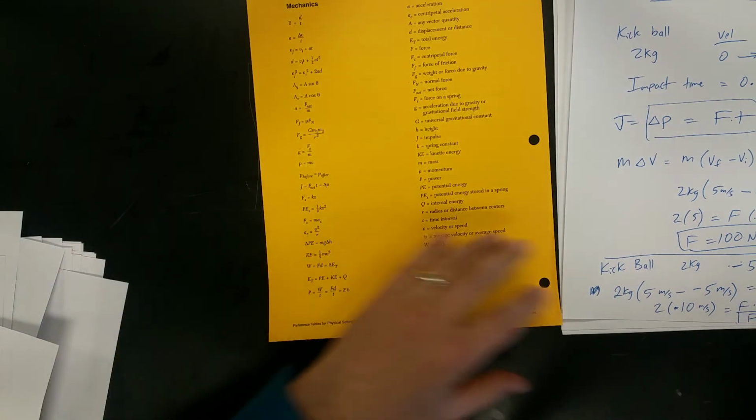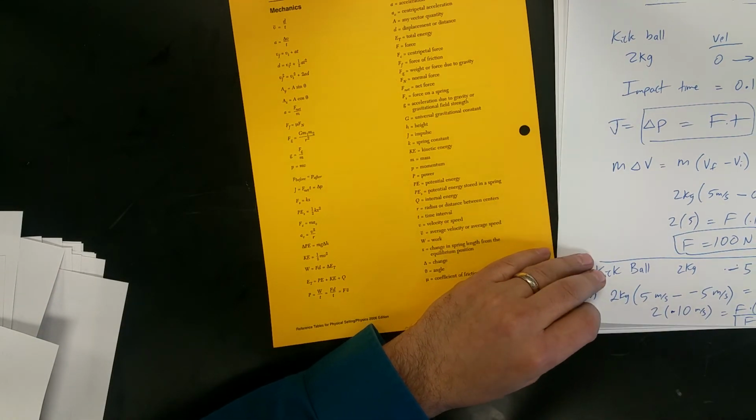So make sure you identify the directions correctly when it comes to these sorts of problems.